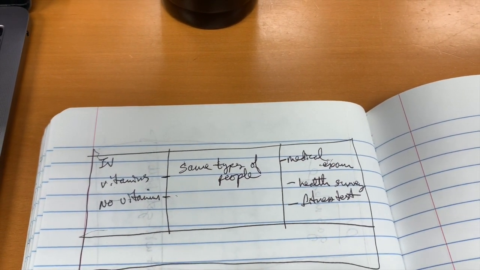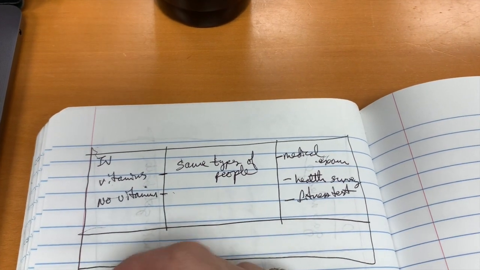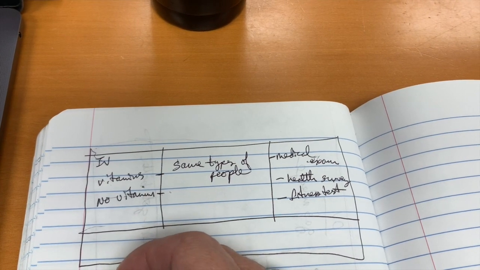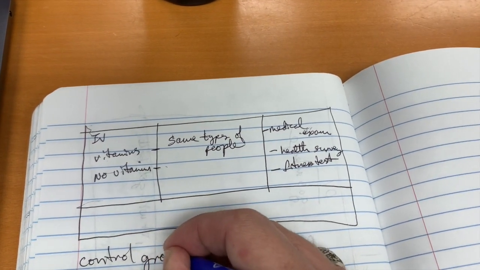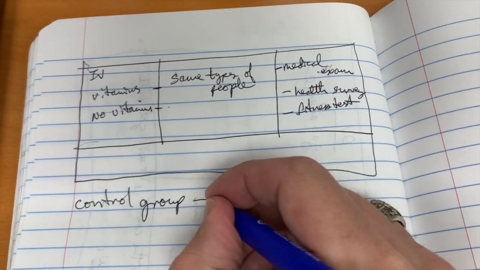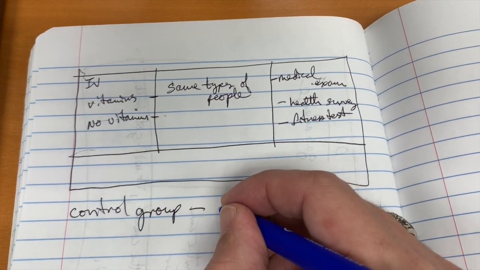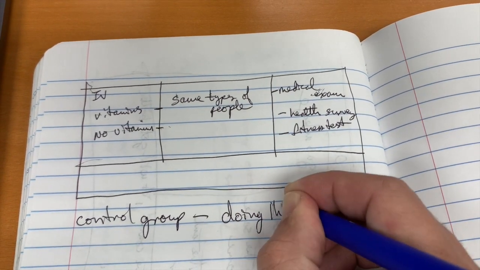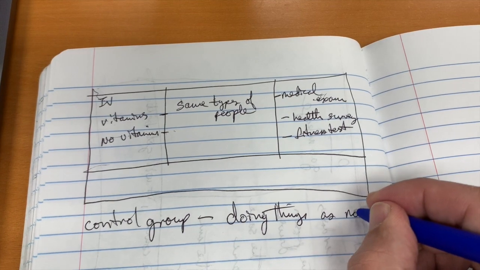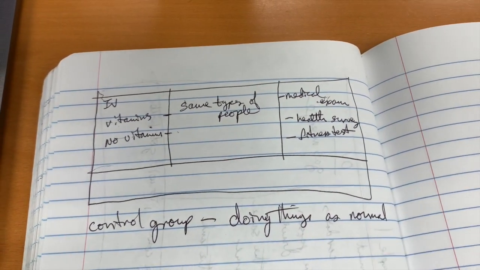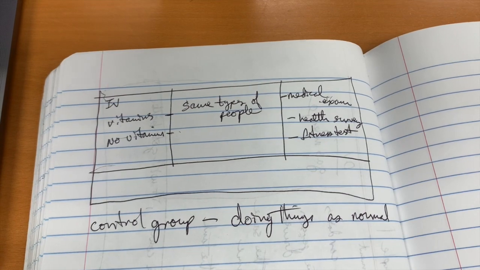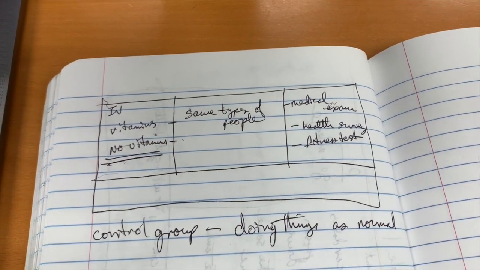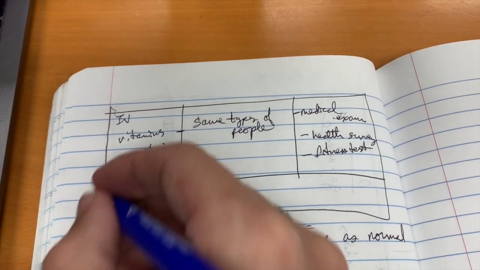Which actually leads us into a term that we're going to review, and that is control group. A control group is the group that's doing things as normal. In this case, who would be living life as normal? Well, hopefully it would be this group, but it's actually going to be this group, no vitamins, because we're testing if vitamins work. That would be the control group.